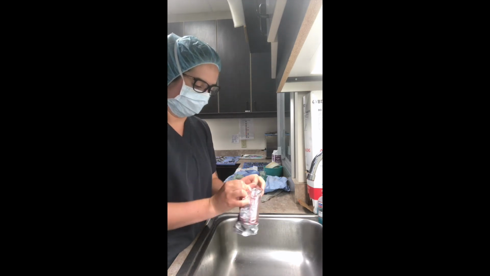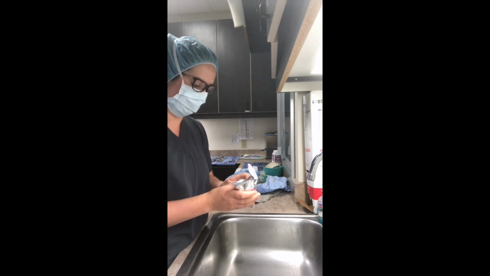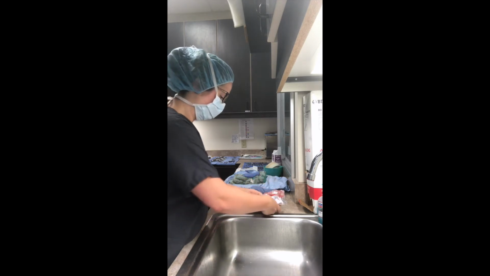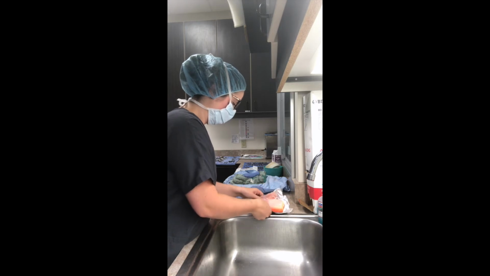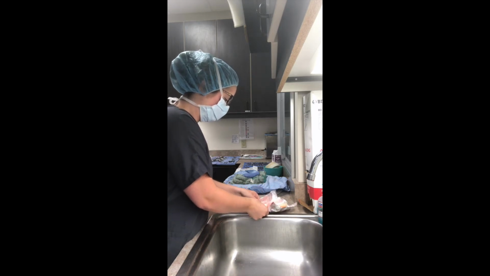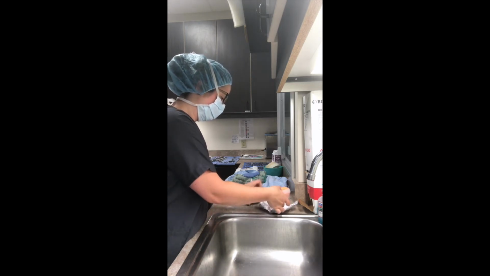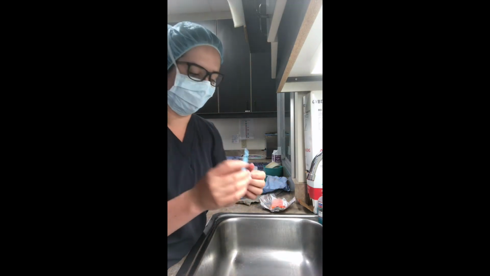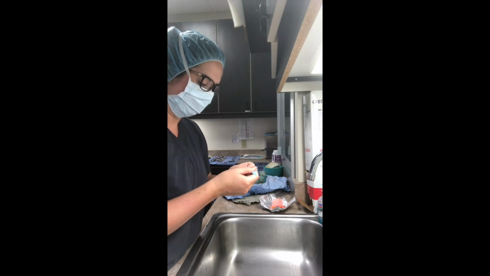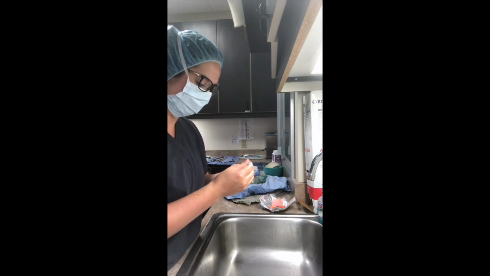Now we can begin the process of actually scrubbing. So this comes with a little nail pick. I'm going to go ahead and clean underneath my nails.